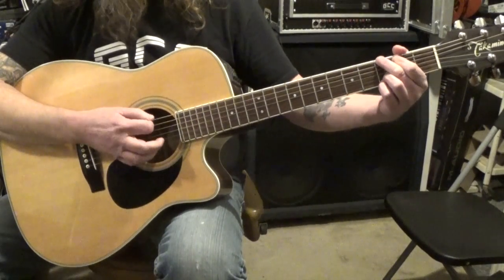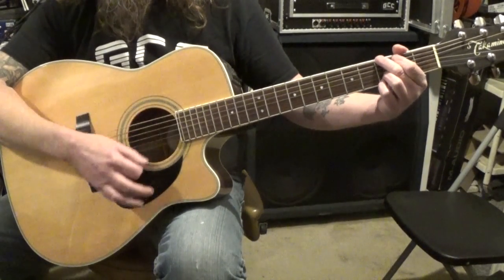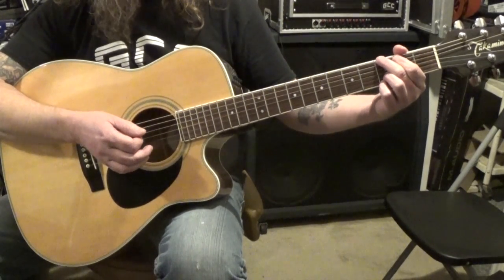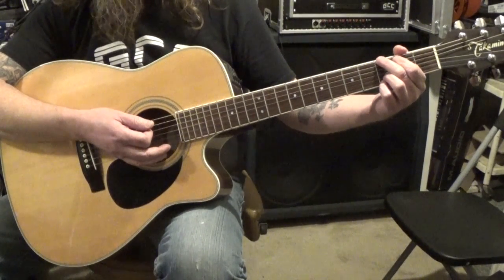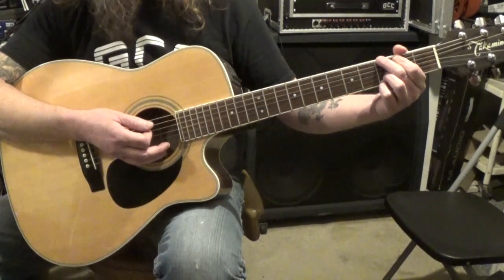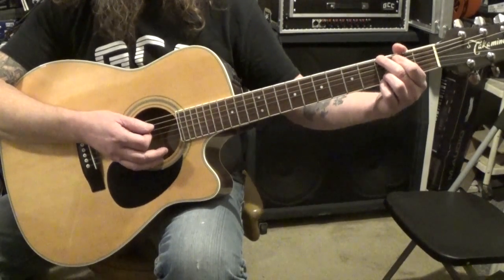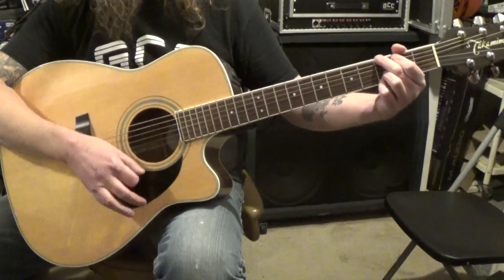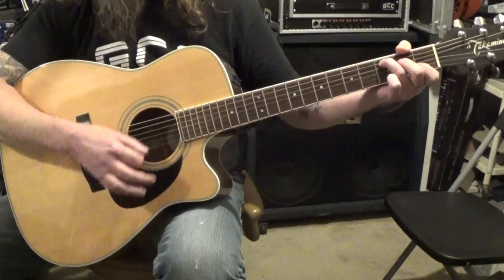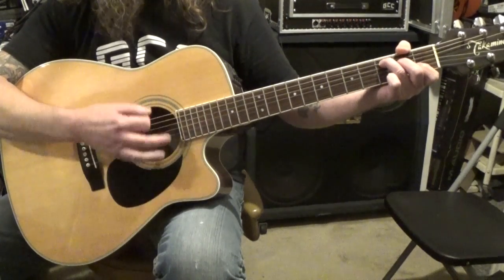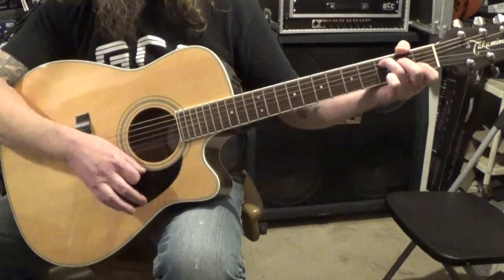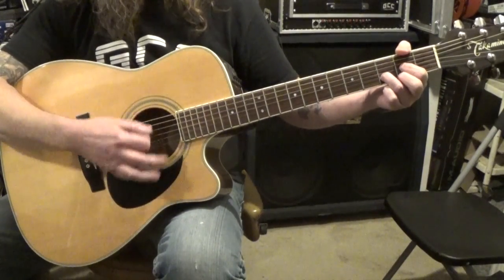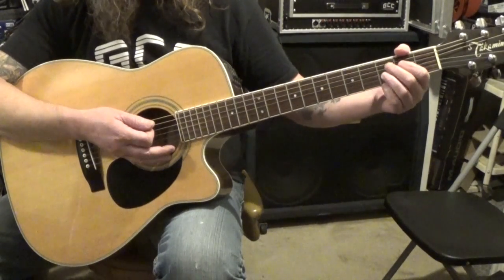For one measure we have 1, 2, and 3, 4, and then we'd simply do 2 measures of that for G, then 2 measures of that for C, and then 2 measures of that for D. So we have 1, 2, and 3, 4, and 1, 2, and 3, 4, and so on, and then we go back to G.